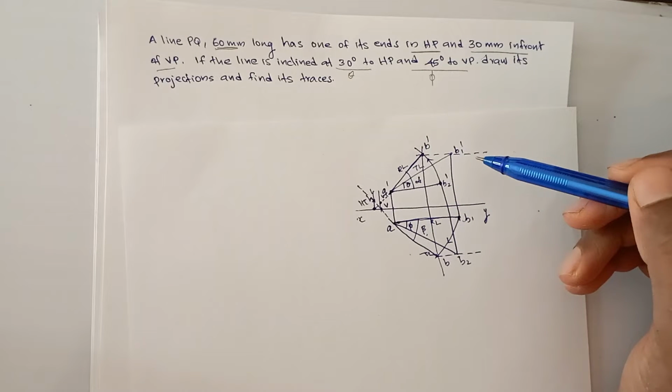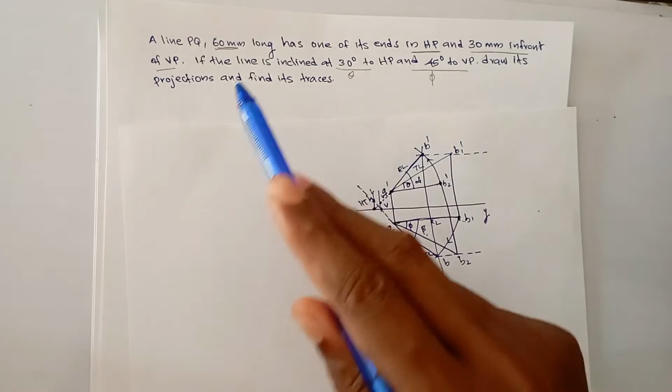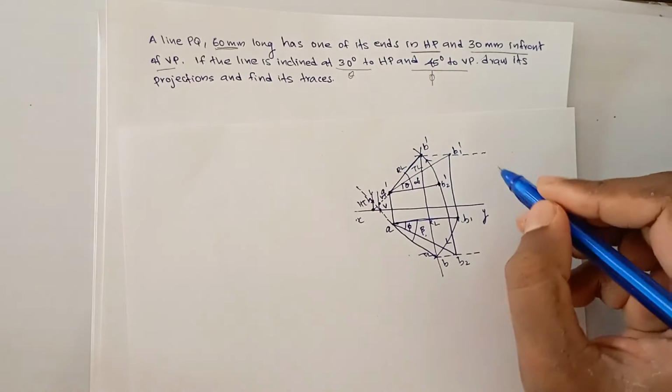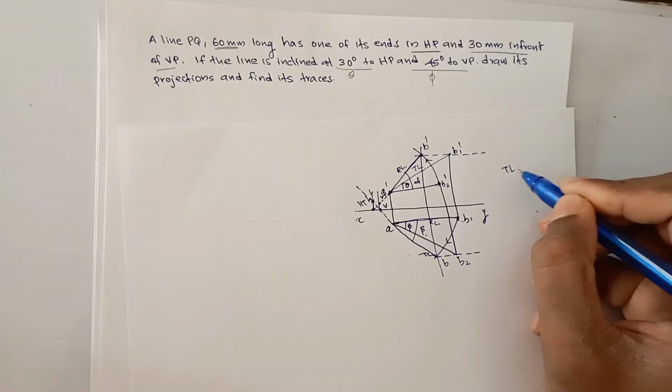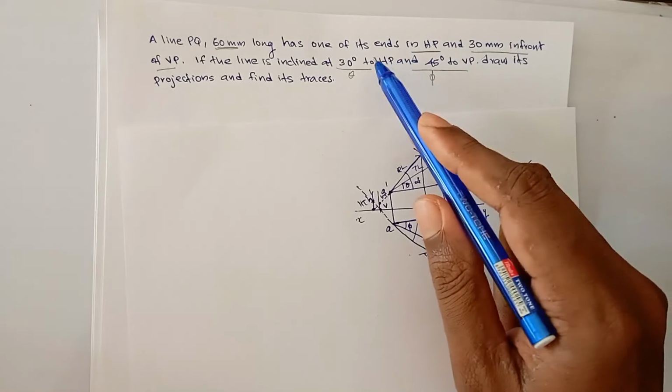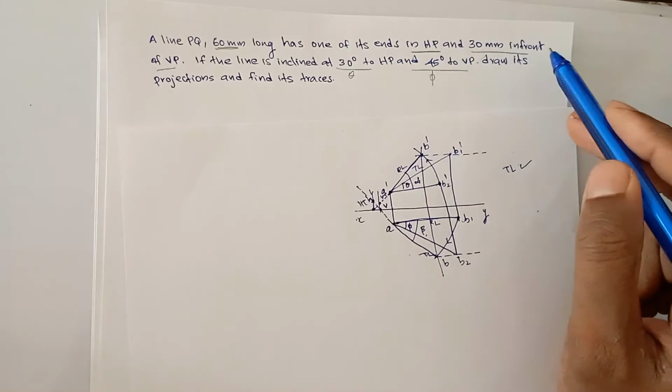In this question, what is given? A line PQ 60 mm long, so the true length is given, right? Here one true length is given, and one of its ends is in HP and 30 mm in front of VP.